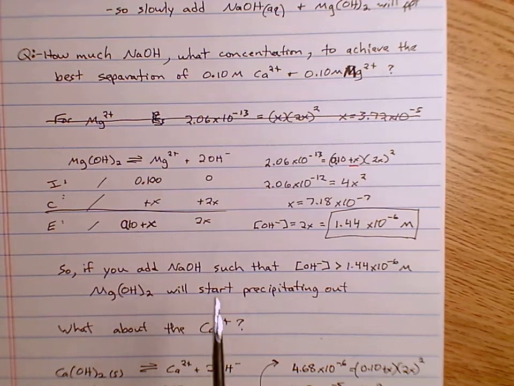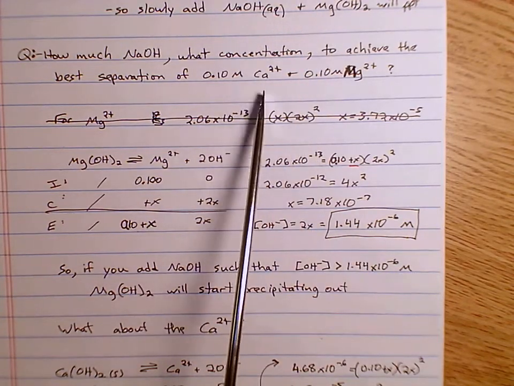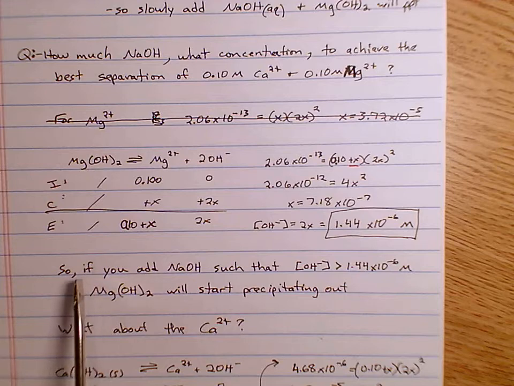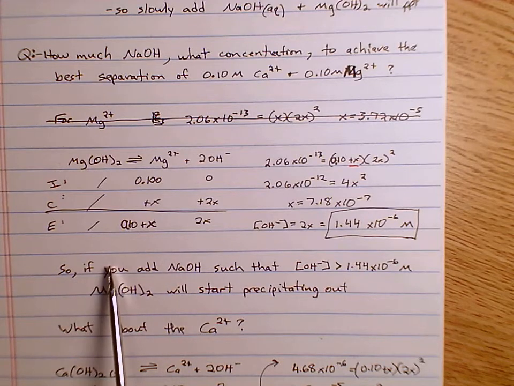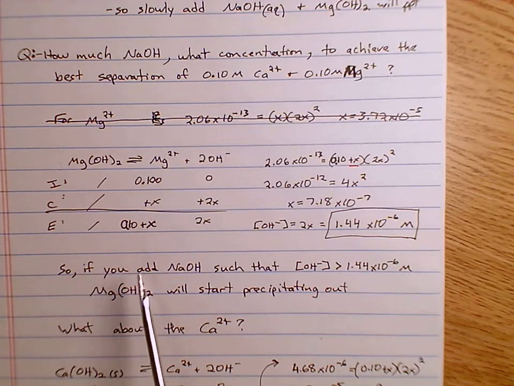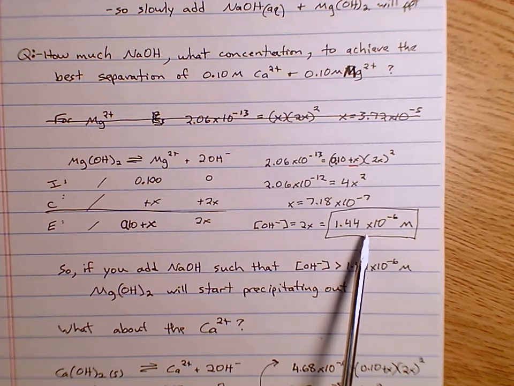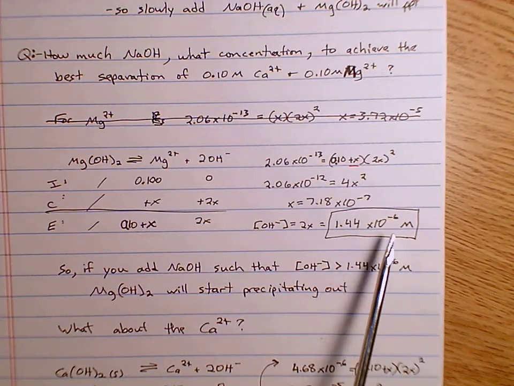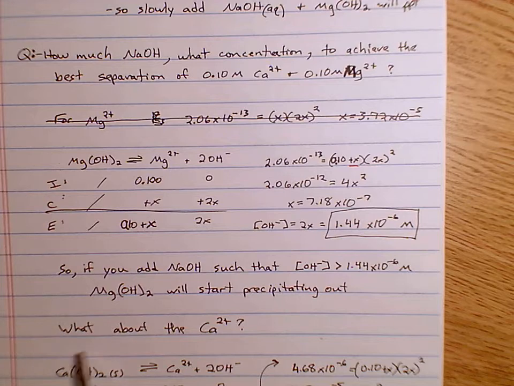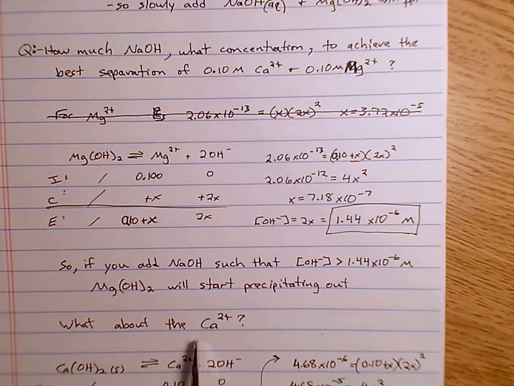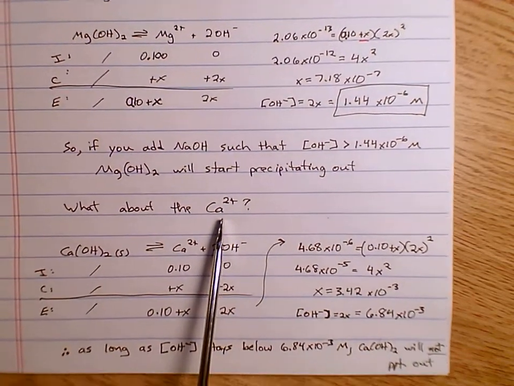But we have to be careful because we don't want any of the calcium hydroxide to crash out of solution to precipitate out. So we need to calculate, okay, we need at least this much, but we've got to make sure we're lower than the amount needed for the calcium. So let us calculate how much hydroxide is needed to precipitate out calcium hydroxide, and make sure we're below that amount.